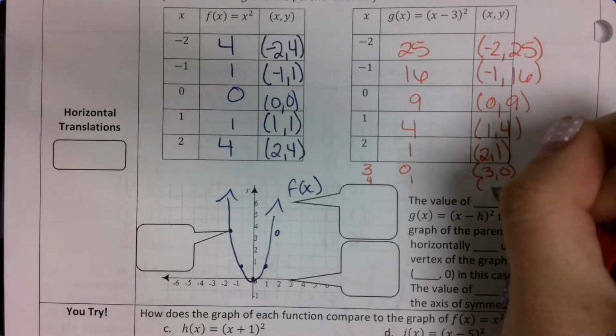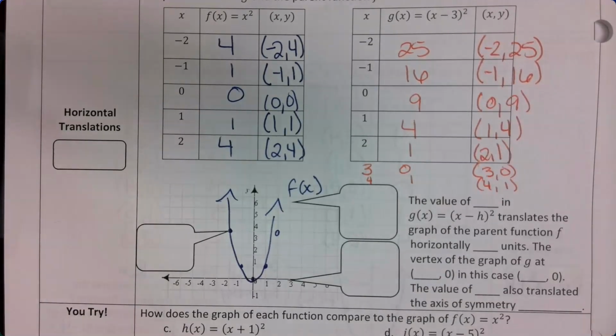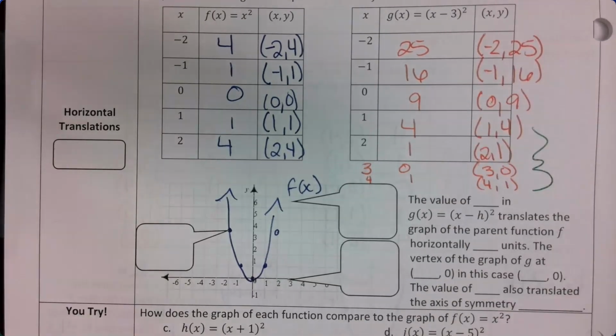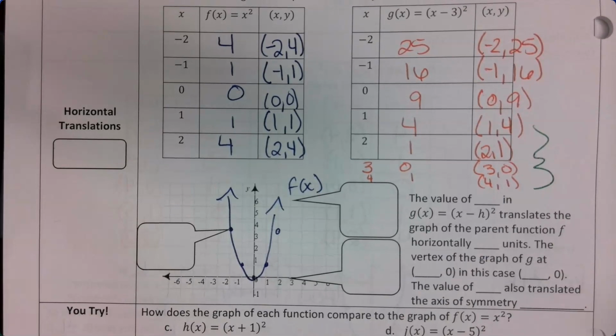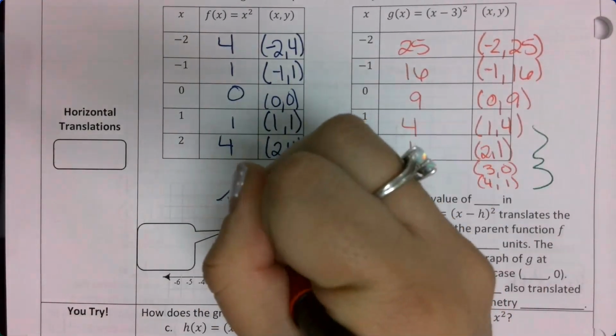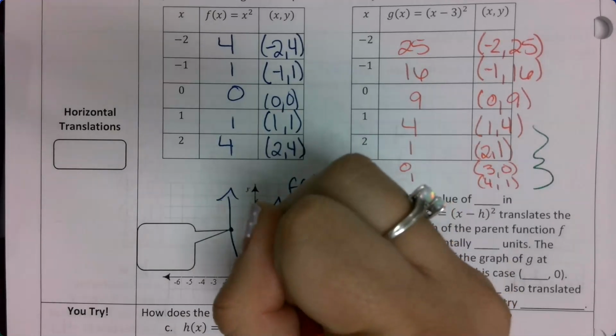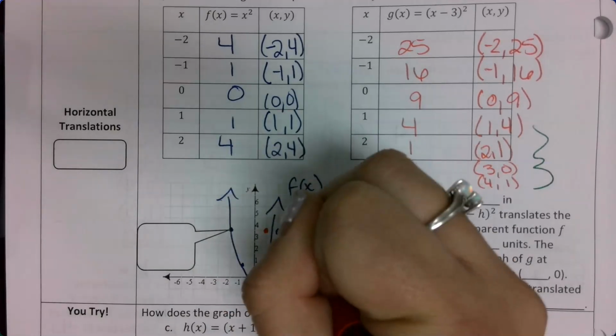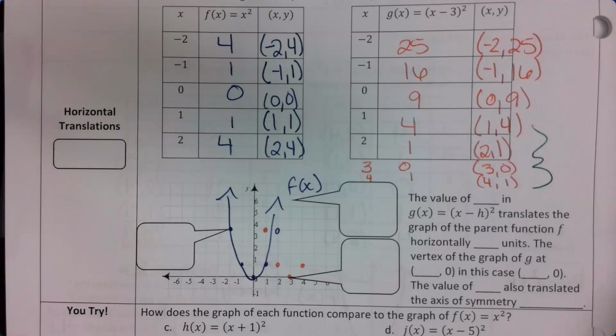And my last one. Okay, so I'm just going to graph these ones, because those are the only ones that are going to fit on my graph. So I'm going to do 1, 4, 2, 1, 3, 0, and 4, 1.